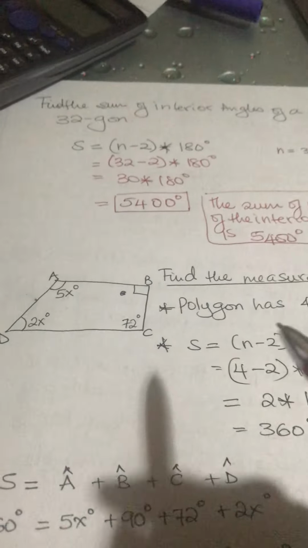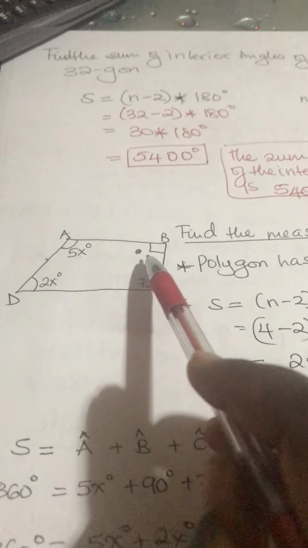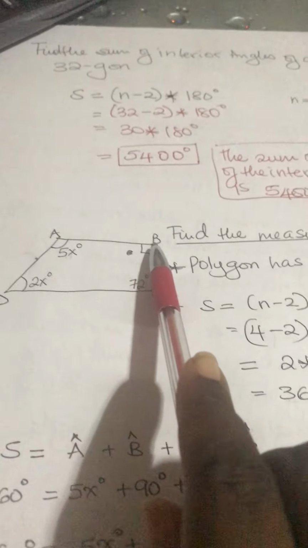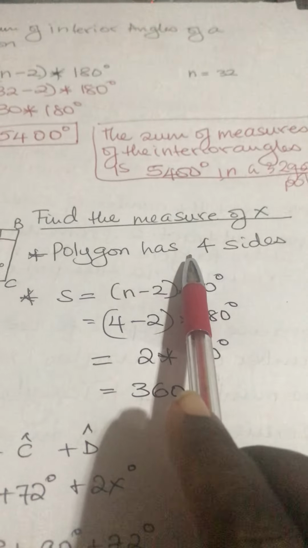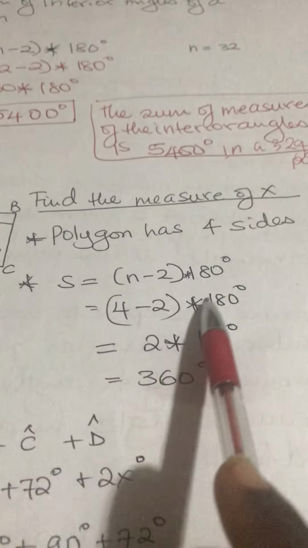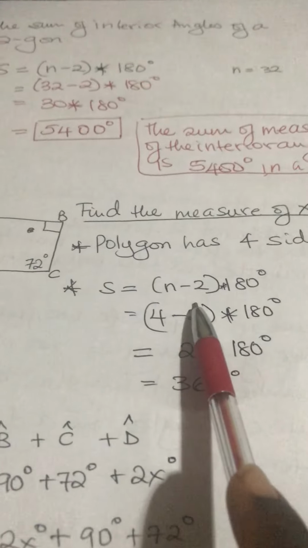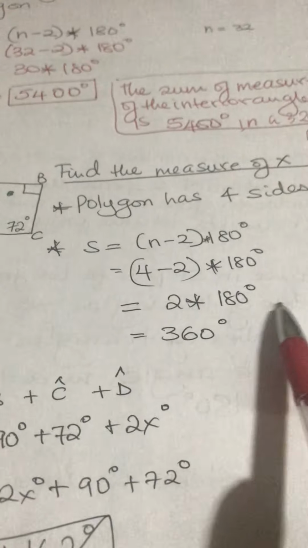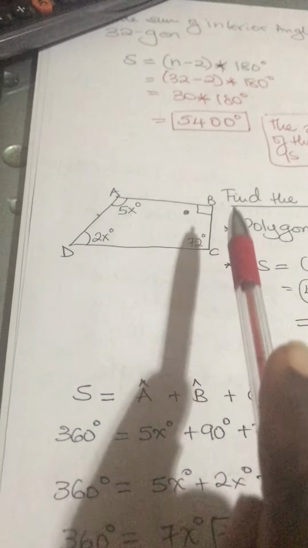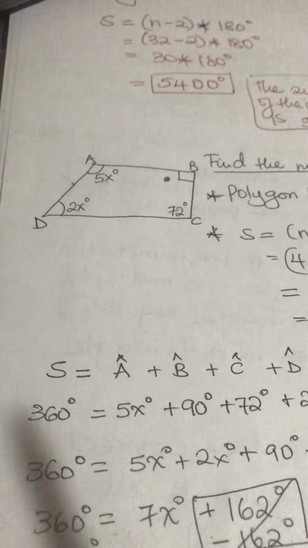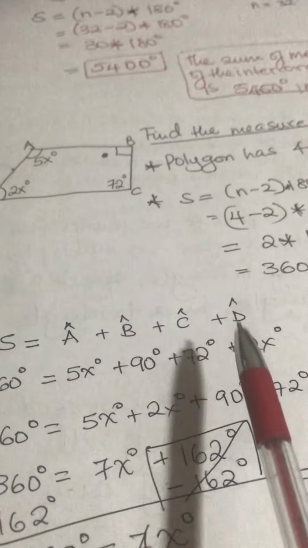Okay? Now here, they gave me an irregular polygon. So it doesn't matter. And they told me to find x. So I know my polygon has 4 sides. So I will use the formula to find the sum of all these angles. So I did that: 4 minus 2 times 180. It gave me 360. Now, they told me to find x. So I know angle A plus B plus C plus D should equal 360. So I wrote my formula: S equals A plus B plus C plus D.